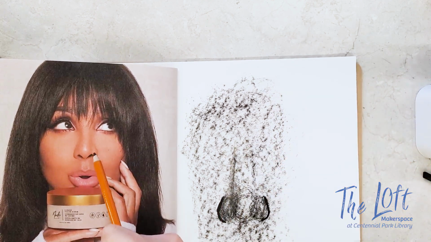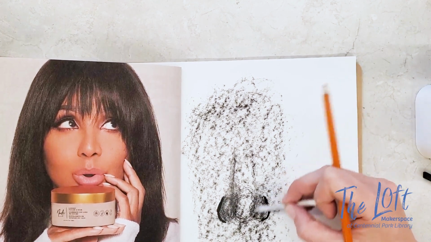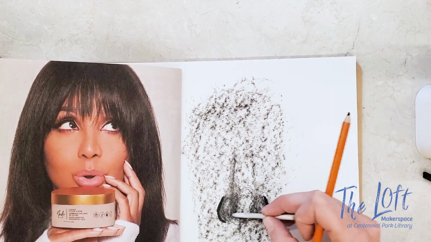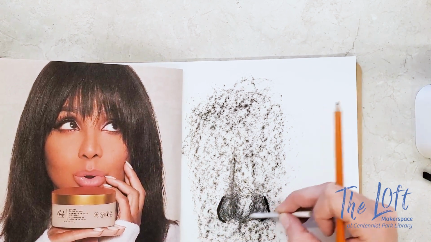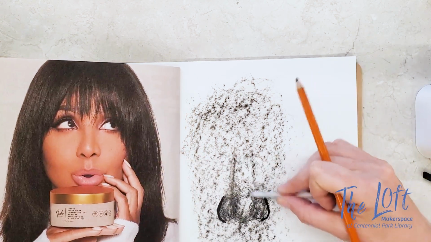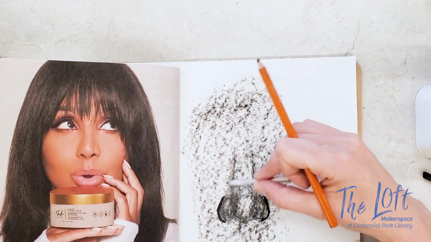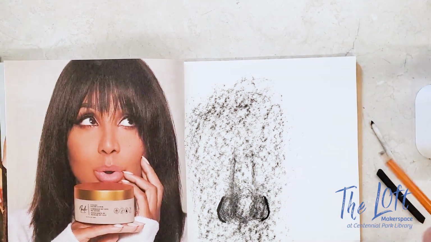So she has a slight light spot over here. So I'll add that in with an eraser. There's a little bit of a darker edge at the bottom here. And it goes a little bit darker around the top and the sides. So I'm going to actually add some of that darker area in.